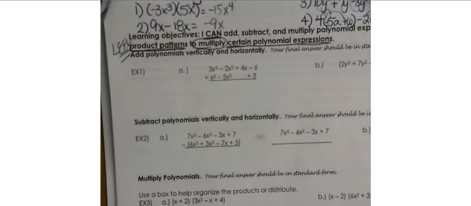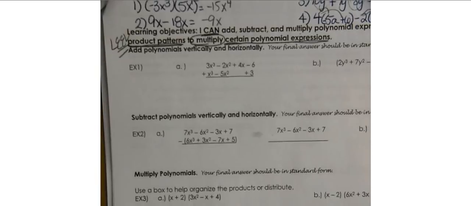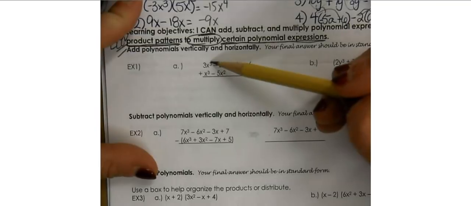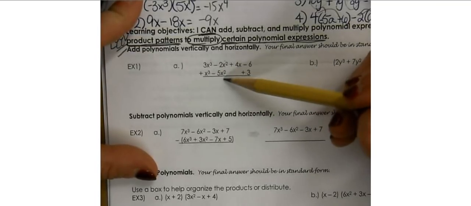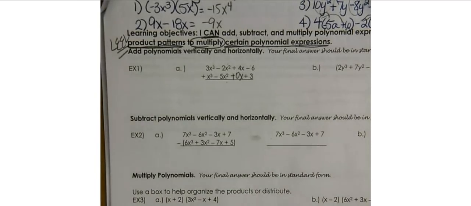For example number 1, we can add polynomials vertically, and we can also add polynomials horizontally. So to add polynomials vertically, you'll add the like terms or line up your like terms together. If there exists a term that doesn't have a match, you can leave it blank or insert a 0x or a 0x squared for whatever term is missing, for whatever degree is missing. And then you simply add going straight down.